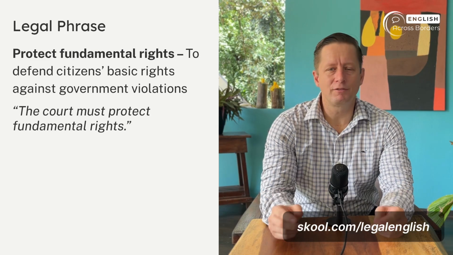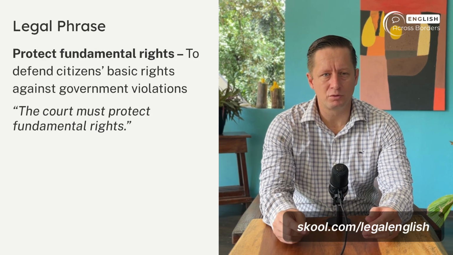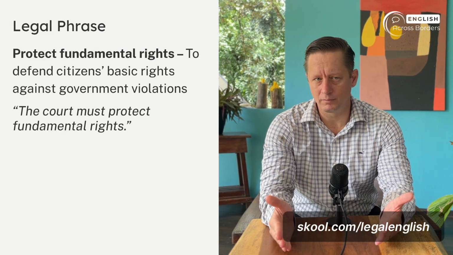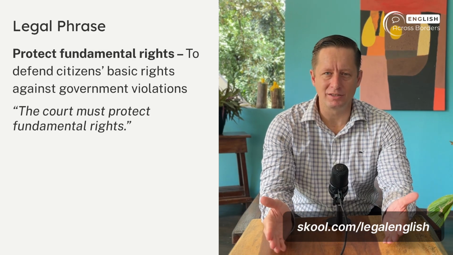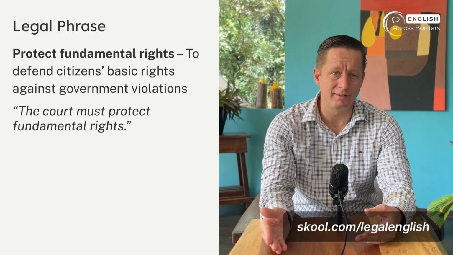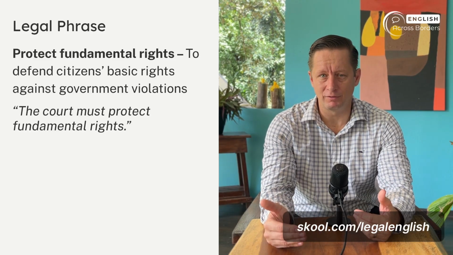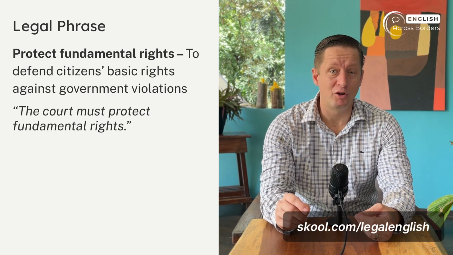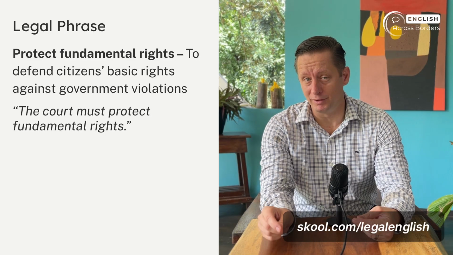To protect fundamental rights is the central role of constitutional courts. Whenever government actions threaten freedom of expression, equality, or due process, courts must intervene. For example, the court must protect fundamental rights.